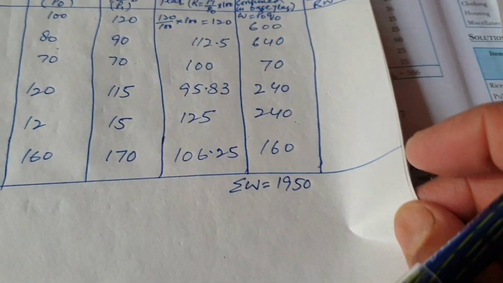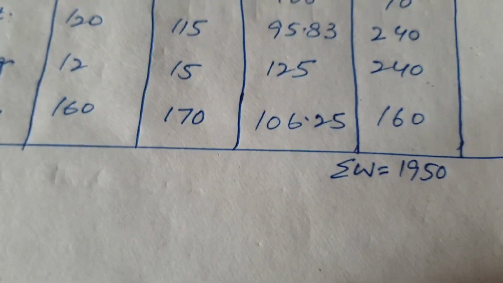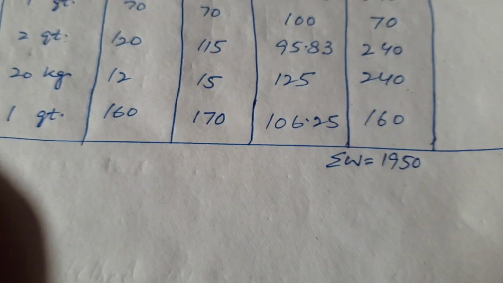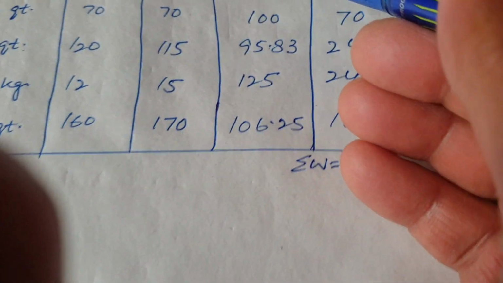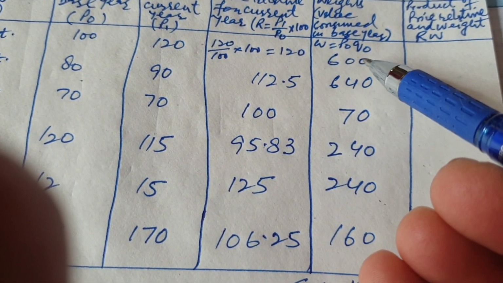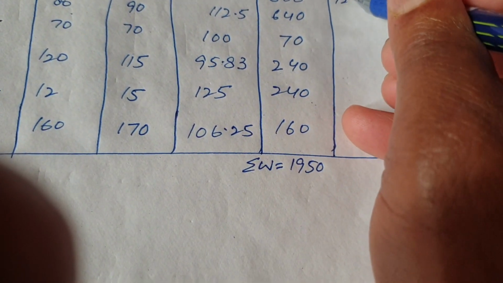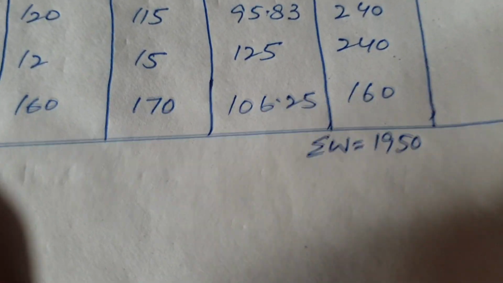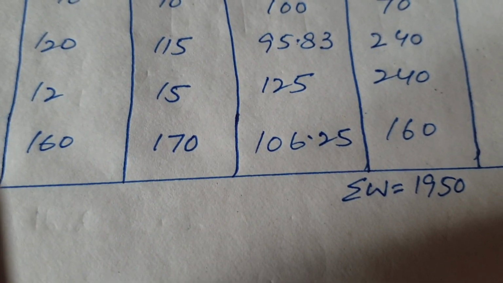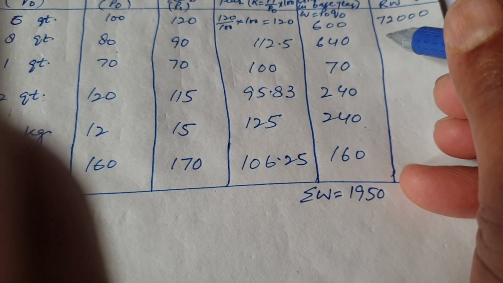Now after that we are required to find RW, the product of W and R. So 600 into 120 is 72,000. In this column we get 72,000. Then 640 into 112.5 is also 72,000.